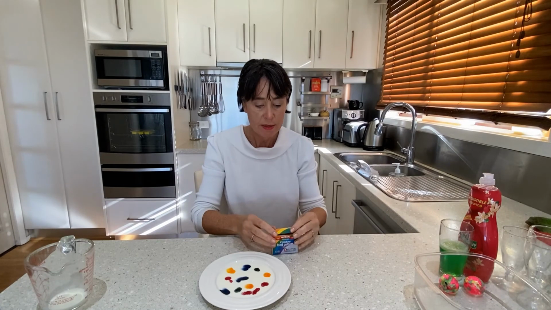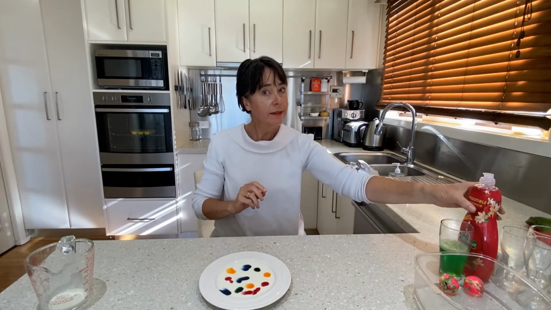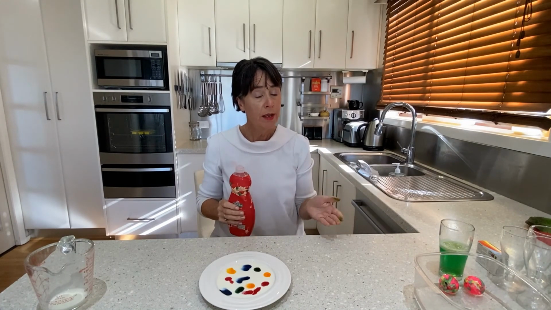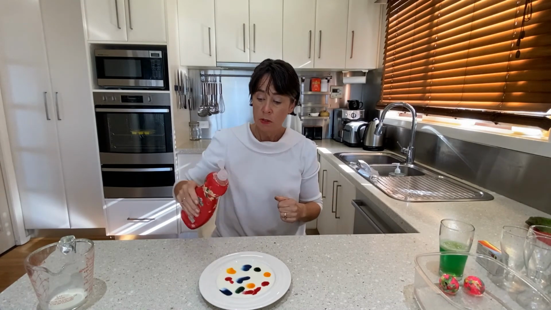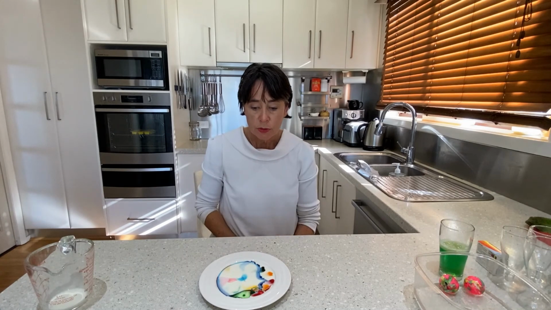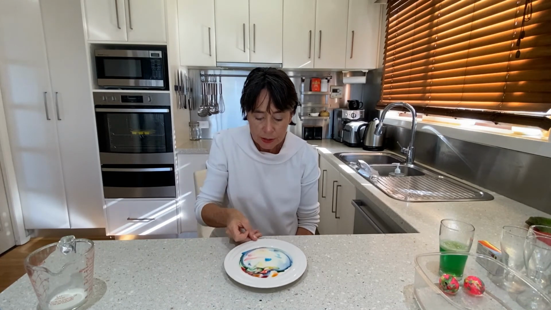Now remember I said that detergent makes an excellent emulsifier. Well, it does in milk as well, because milk has some oils and it has some water. What I'm going to do is just do a single drop of detergent right in the middle there, and we'll just have a look at what happens over the next few minutes.